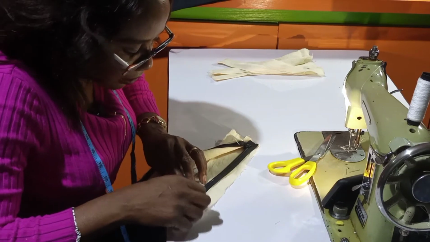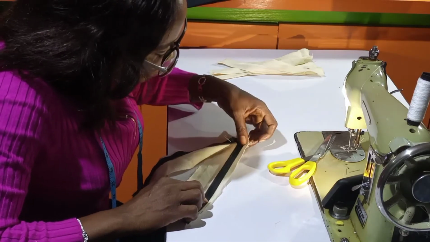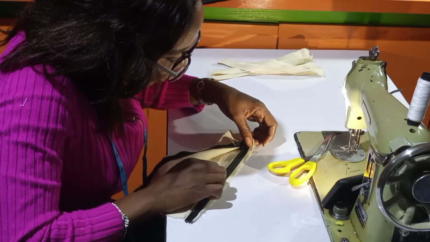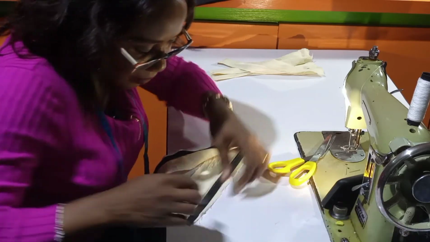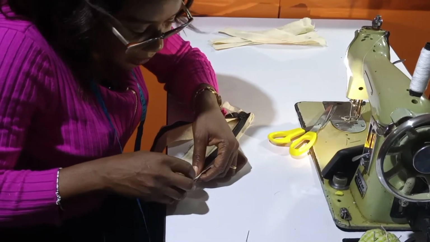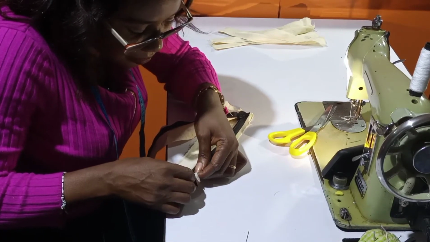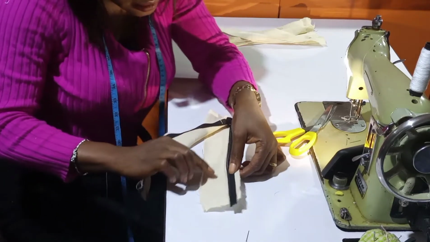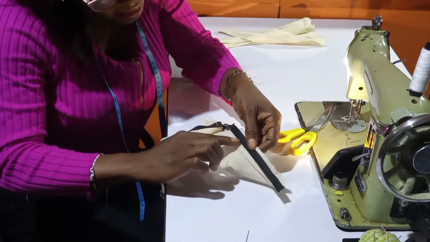Also secure the other part too with your pin. Let it be close to the crease form while you iron.